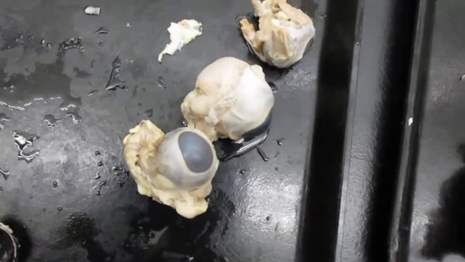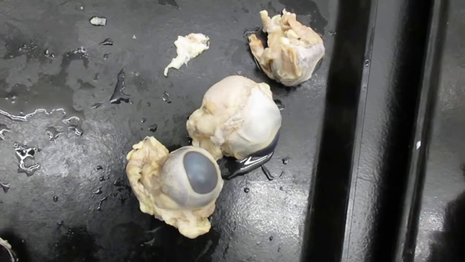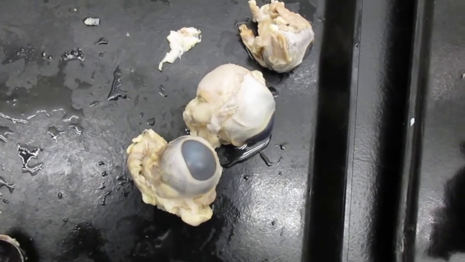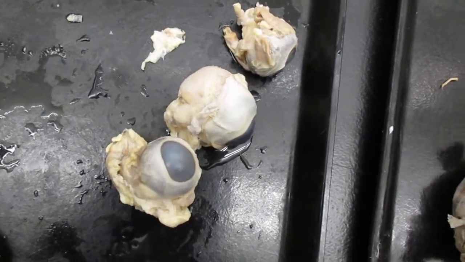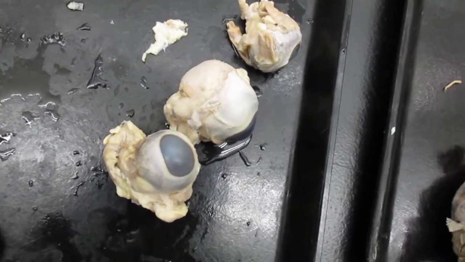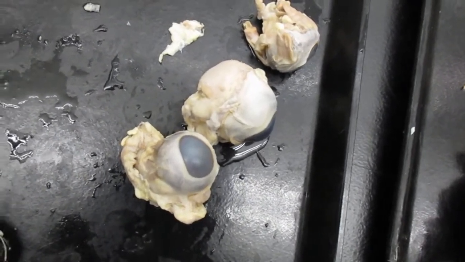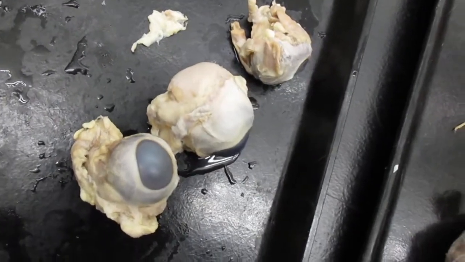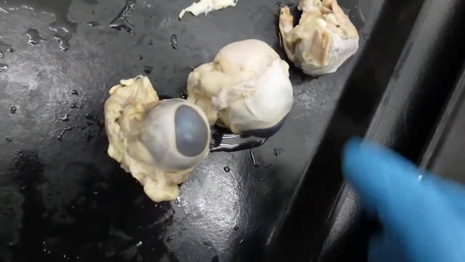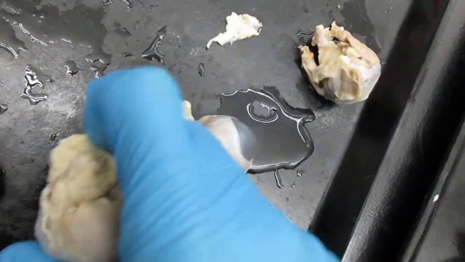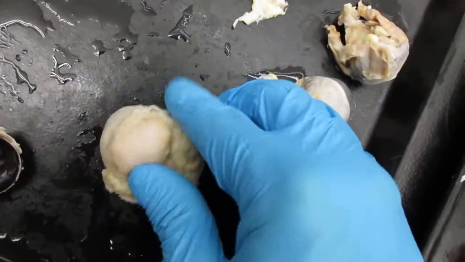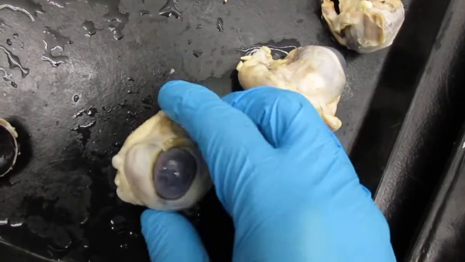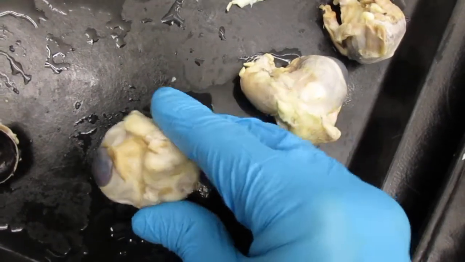Let's talk about the sheep eye. If you notice, your eye is going to be in the orbital cavity, and it's going to be surrounded by fat. So there's lots and lots of fat associated with the eye. Here is one sheep eye that hasn't been touched right here, and we see there's a lot of fat.